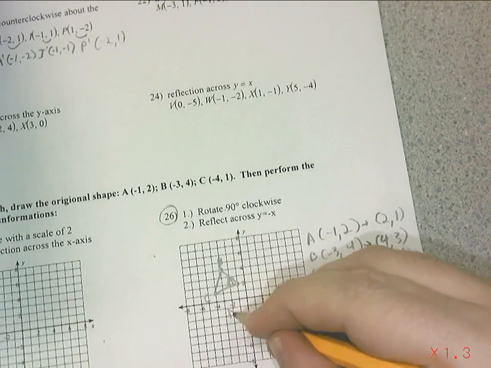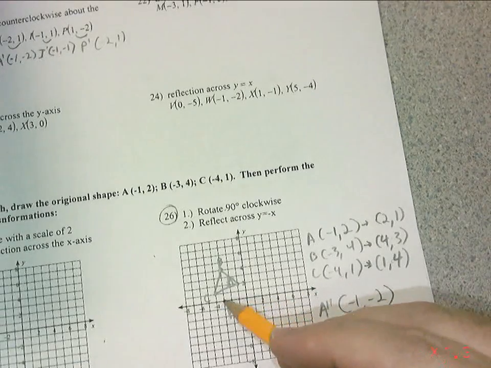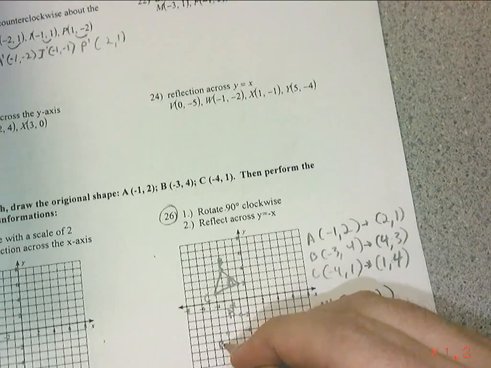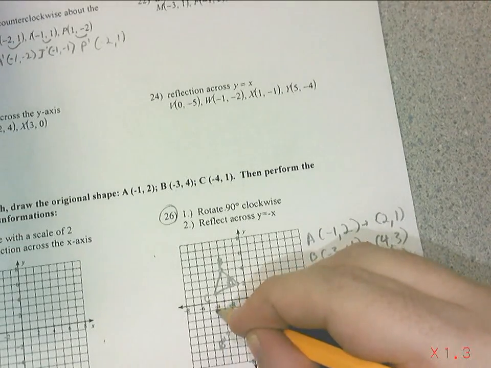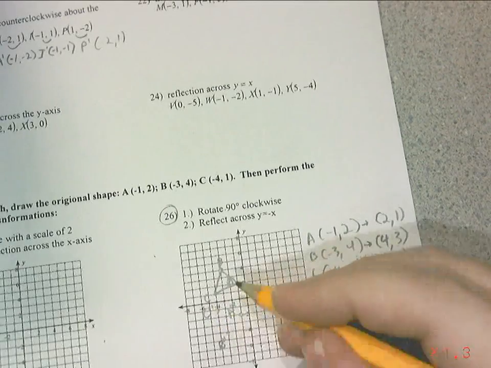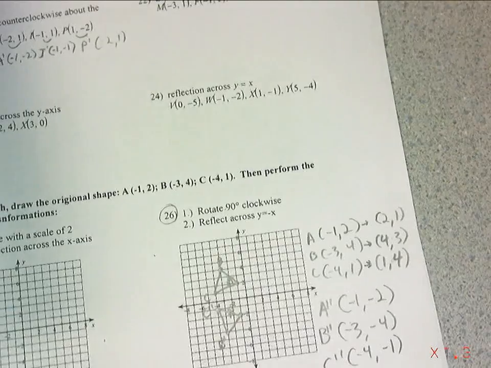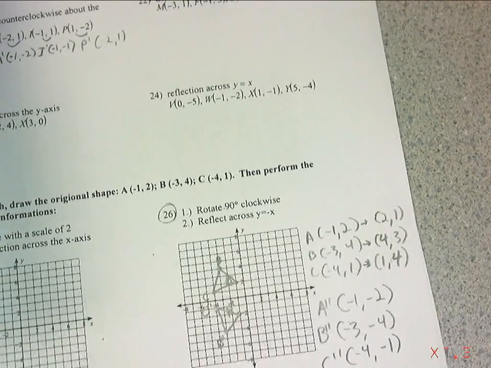There's my last and final A. Negative 3, negative 4. There's my last B. And then C is negative 4, negative 1. There's my last C. And draw the shape. That would be my final answer.